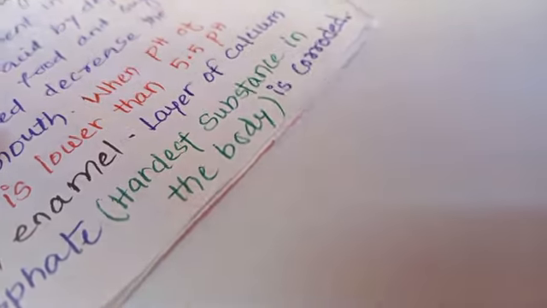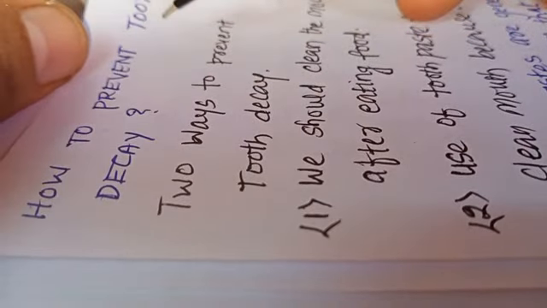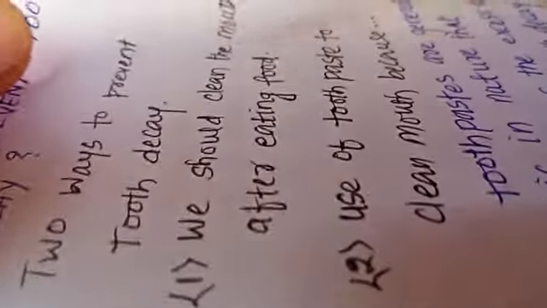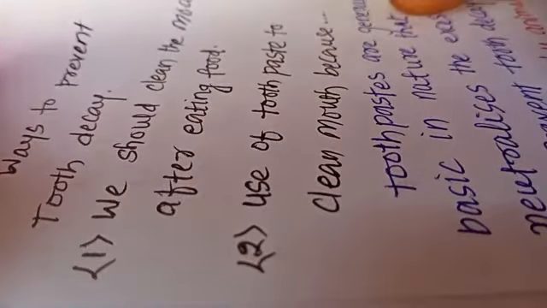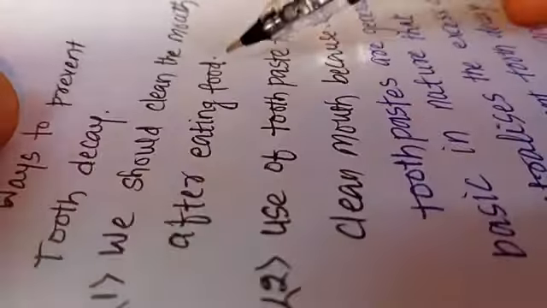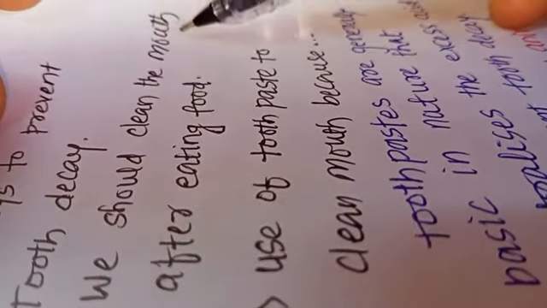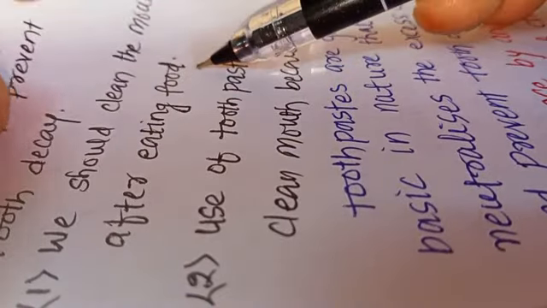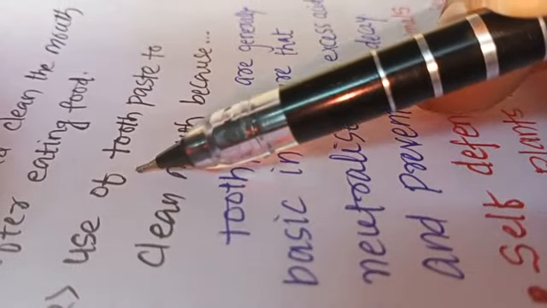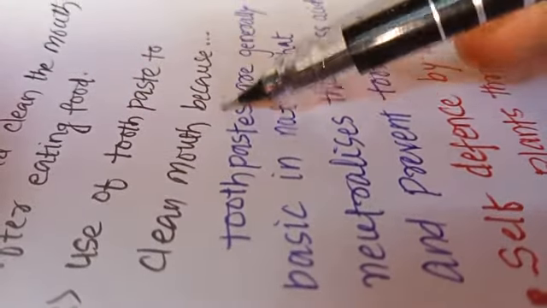Please remember, my dear students, that if we have food particles that have sugar in our mouth, the bacteria present in the mouth corrode the tooth enamel, which is the hardest substance in our body. Now we should understand how to prevent tooth decay. Two ways to prevent tooth decay are: number one, we should clean the mouth after eating food. Second, use toothpaste to clean the mouth.